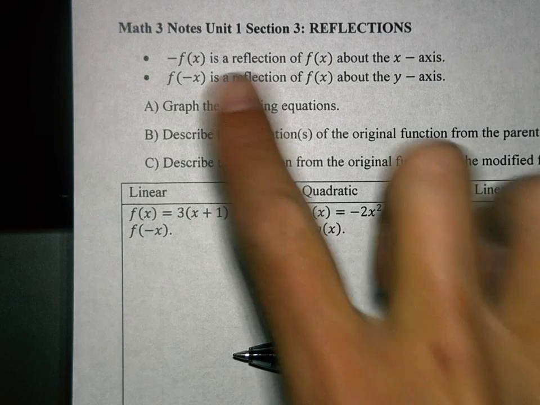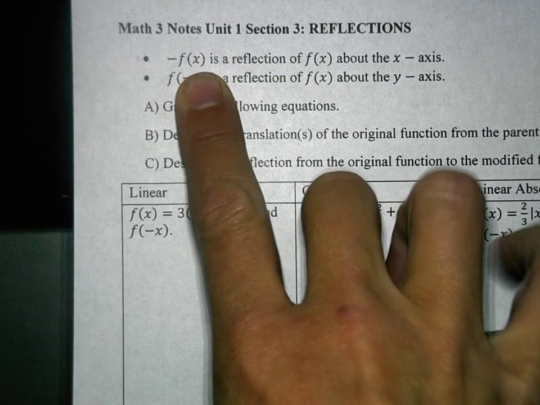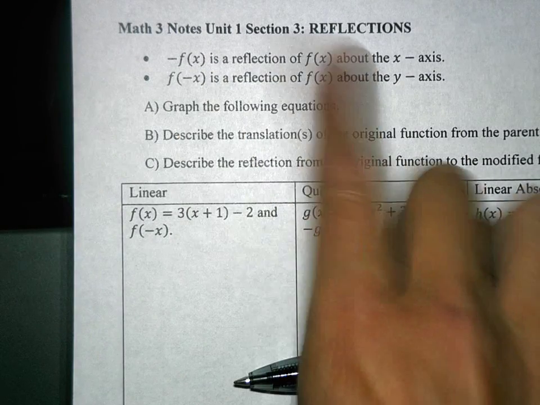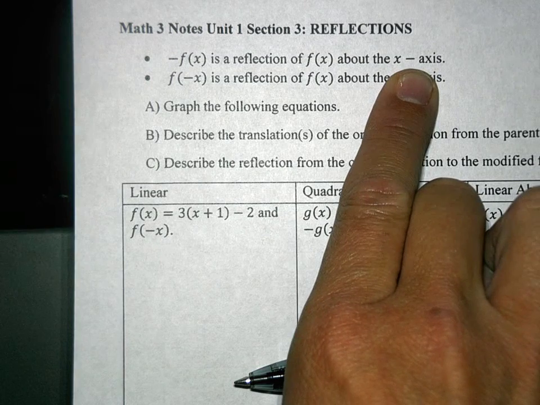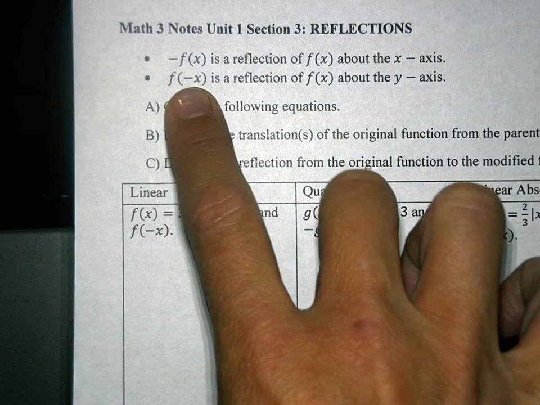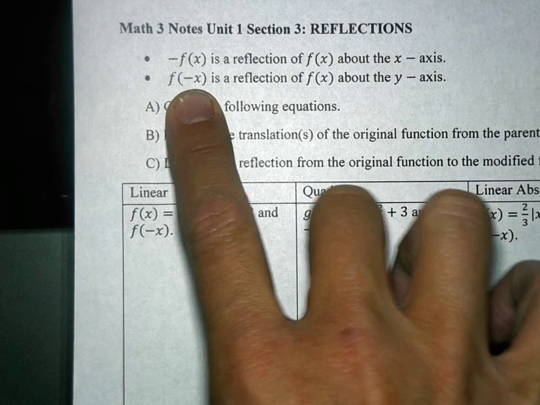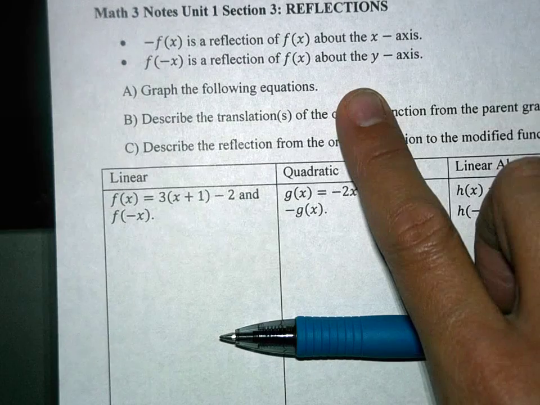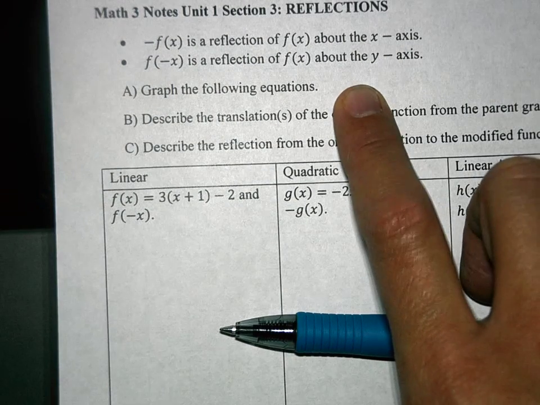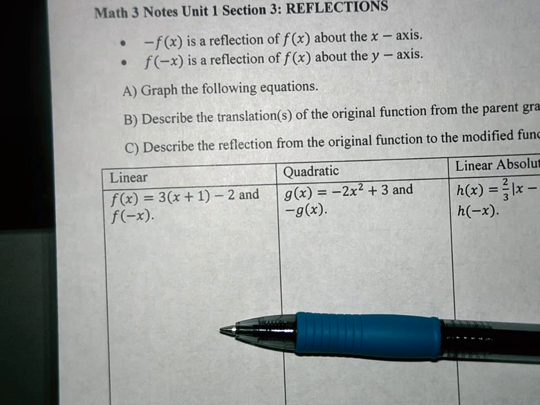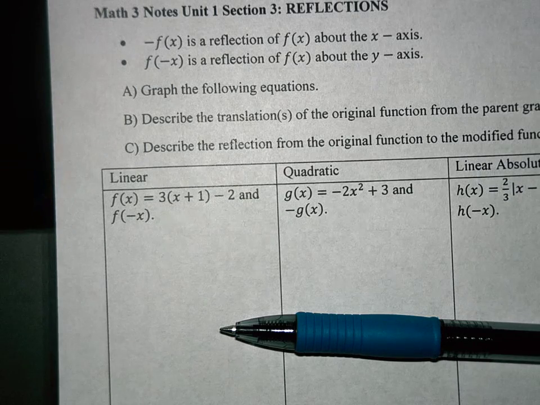Two things that you are going to need to remember is that negative f of x means you're reflecting about the x-axis. And when you have f of negative x, like that in parentheses, it means that you're reflecting about the y-axis. Okay, you're going to want two different colored pens or pencils as we're going through this.